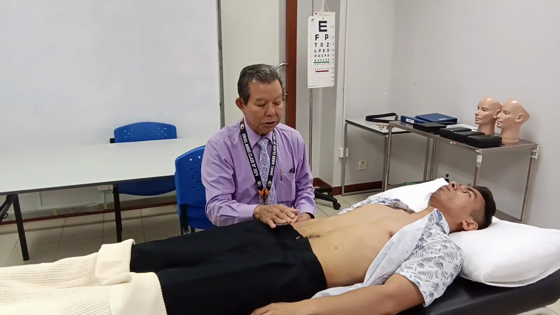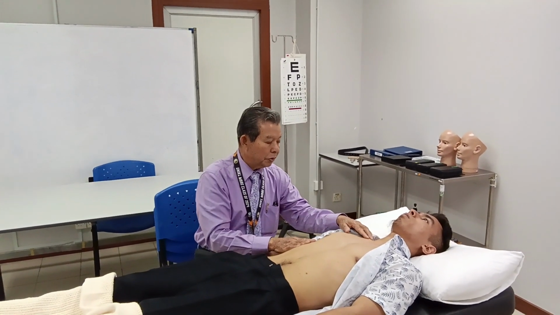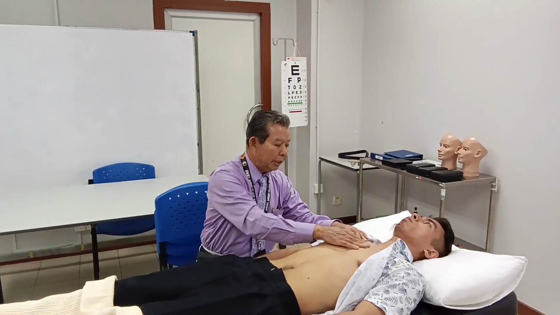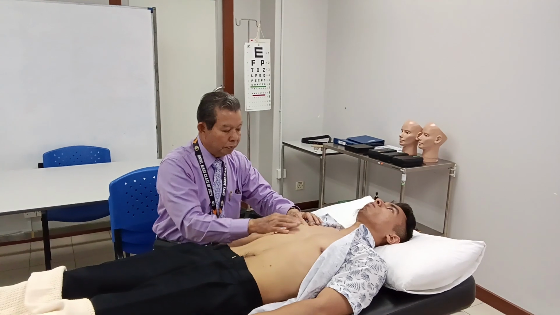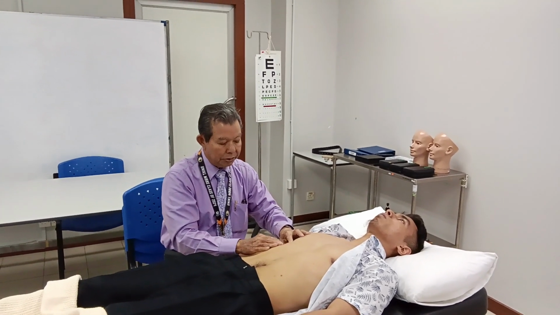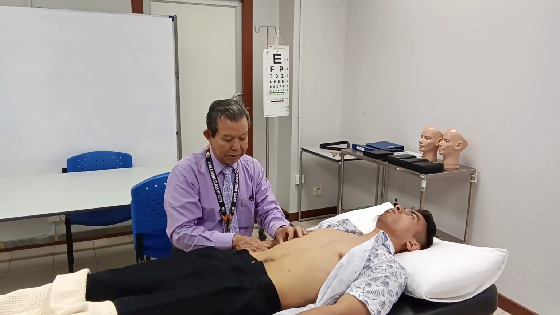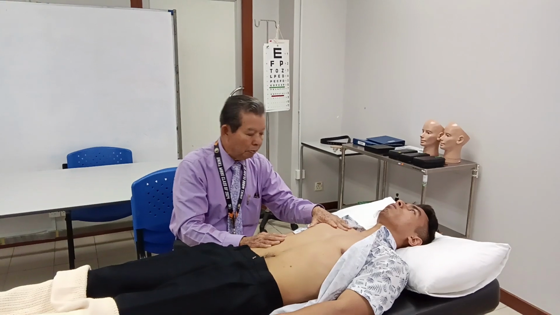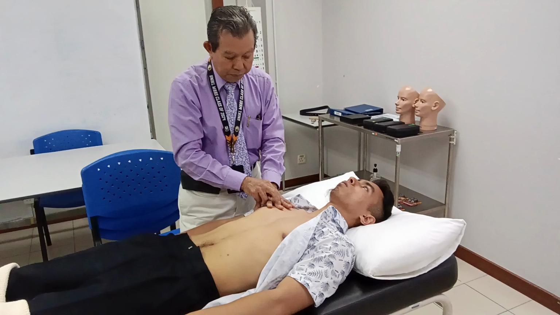Now, the other percussion that I'm going to try to do is liver span. So here is the clavicle, here is the sternal angle, here is the second rib, this is the third rib, this is the fourth rib, this is the fifth rib, this is 6, 7, 8, 9 costal cartilage. Okay, now I'm going to percuss here. These are all resonant.